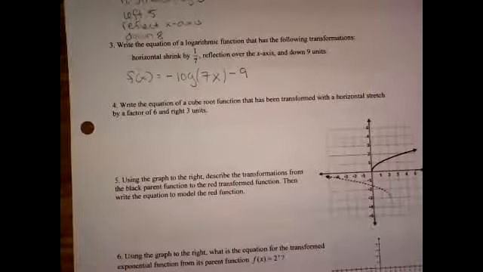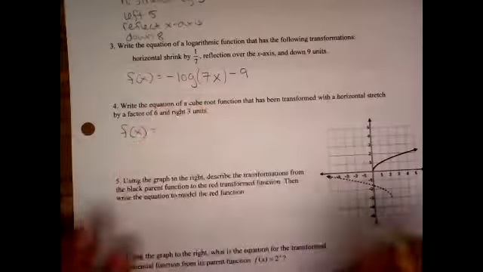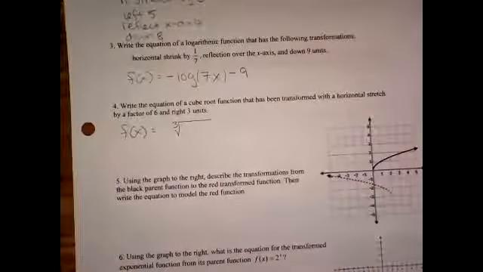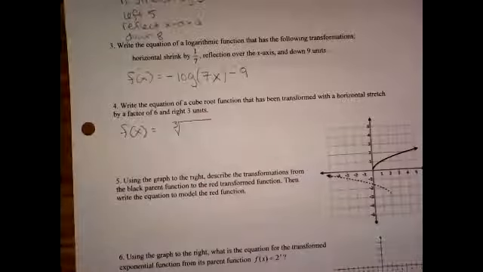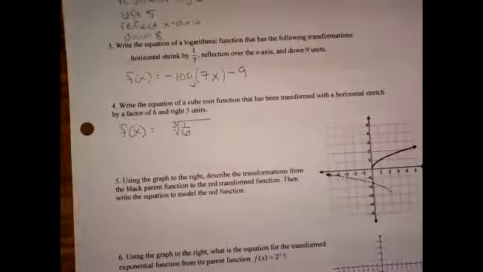All right, 4, write the equation of a cube root function. So again, we're going to write an equation. You should have f of x equals, and we're going to need a cube root. So just leave it blank for a second. We'll go and fill it in. We want a horizontal stretch by 6, which means that's going to go inside, and it'll be reciprocated. It'll be a 1/6. And then right 3.